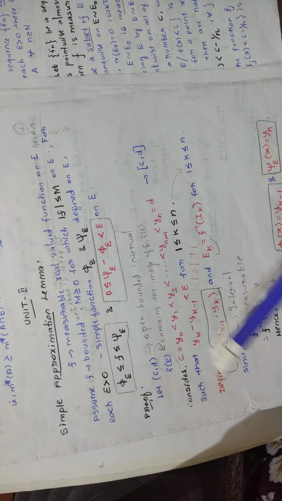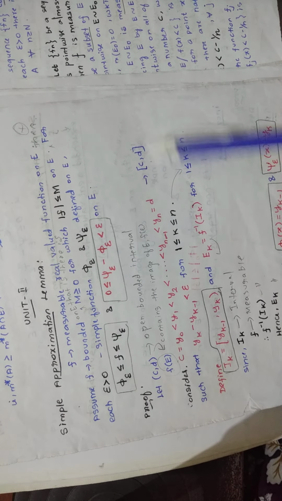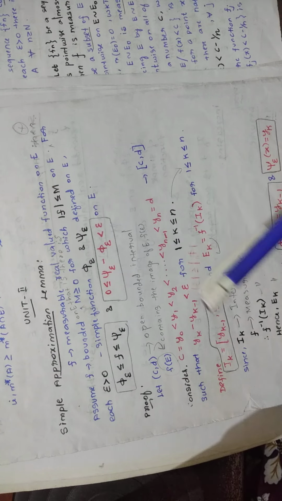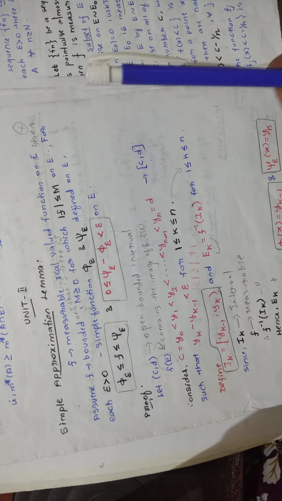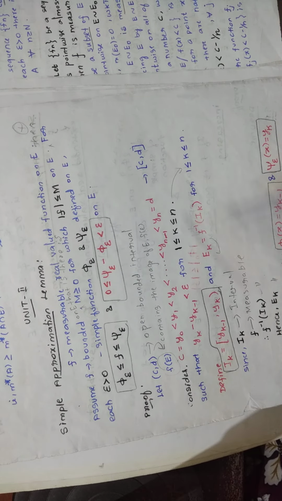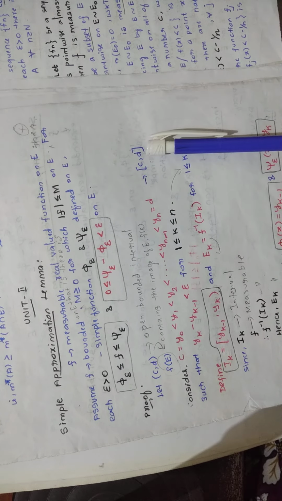In the third line, you take another interval, the closed interval [c, d], and you partition this interval.